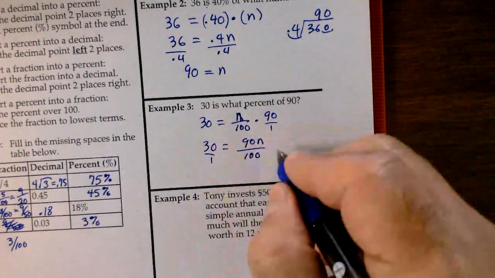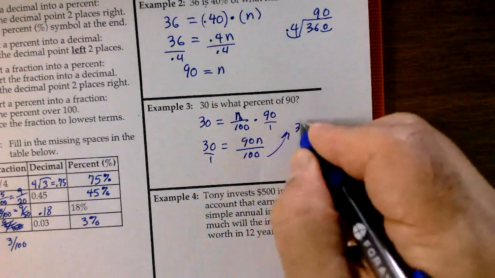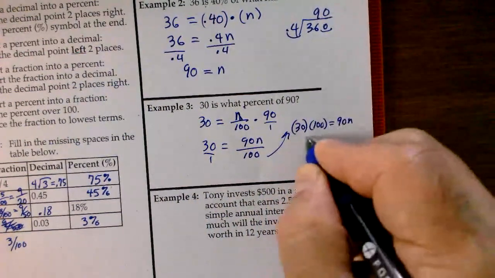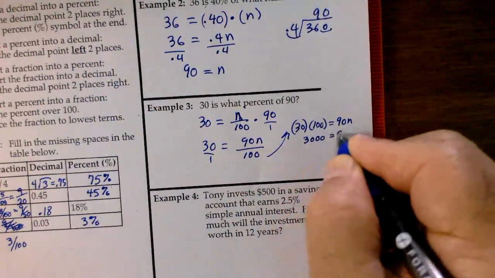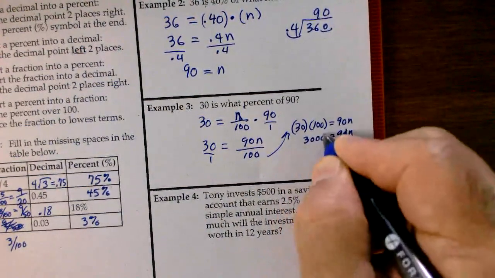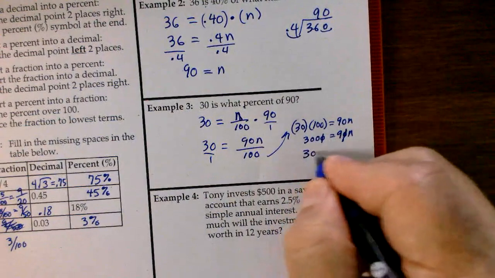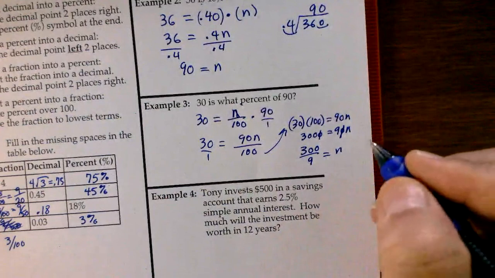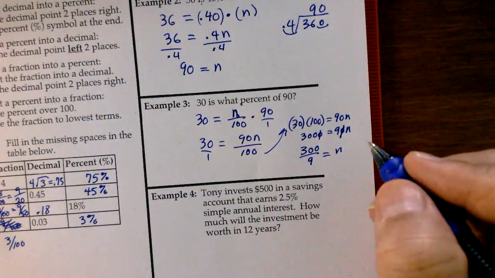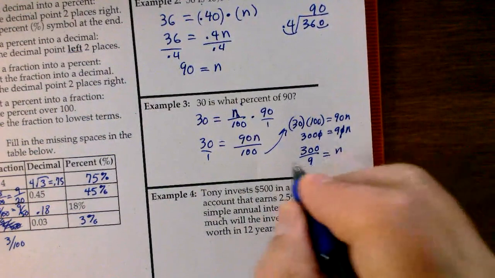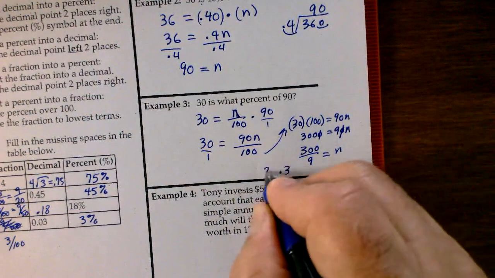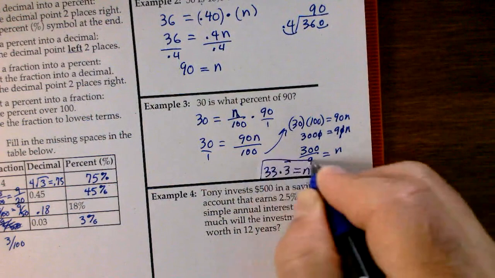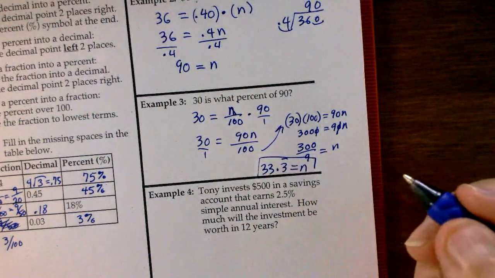I can just cross multiply, and I'm going to get 30 times 100 equals 90n. And I get 3,000 equals 90n. Cross out a 0, and all I have to do now is 300 divided by 9, like that. And if I do the calculation 300 divided by 9, I'm going to get a decimal, 33.3333333, and so this is as far as you need to go.